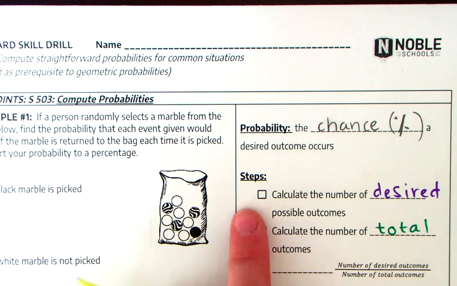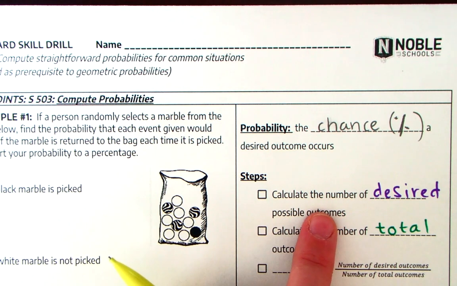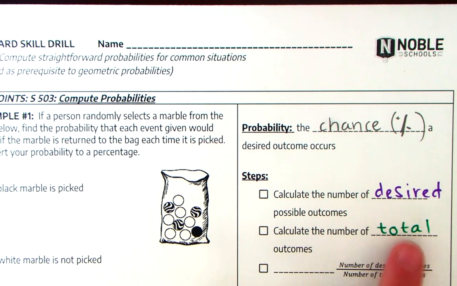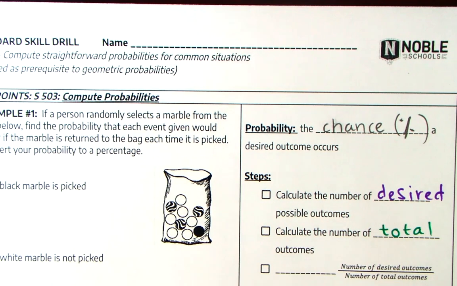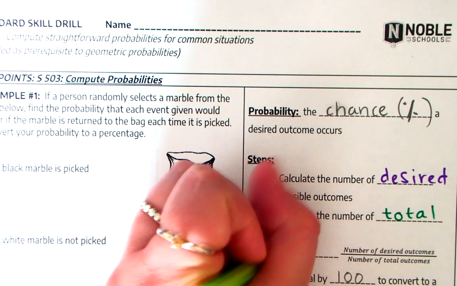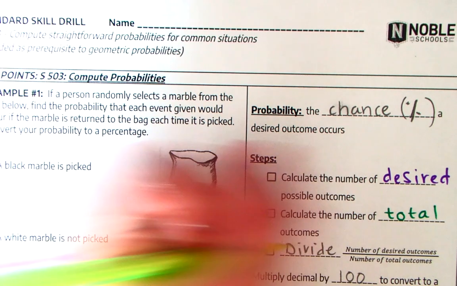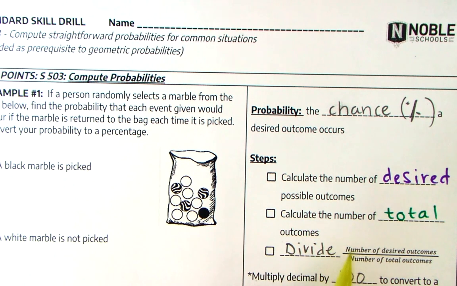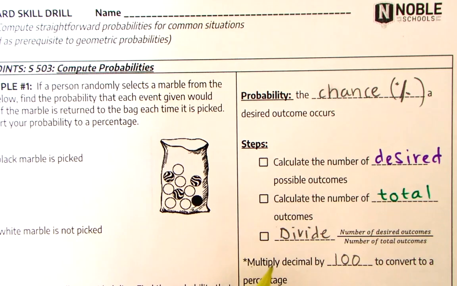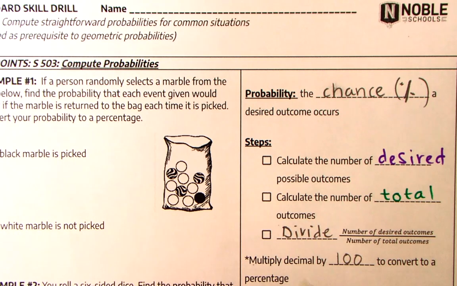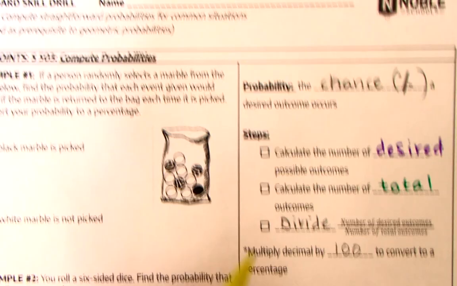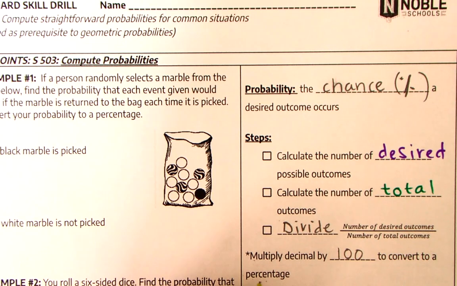Okay, how do we do this? We're going to calculate the number of desired possible outcomes. So the thing that you want, how many ways can that occur? Then we're going to calculate the total number of outcomes. So in this situation, what's the total amount of all outcomes? And then we're going to divide our number of desired outcomes, so what we want to have happen, by the number of total outcomes, any possibility of anything that could happen in the situation. Okay? Then to convert it to a percentage, you are going to multiply the decimal by 100. We all know percentage means per century. That's why it means per 100.